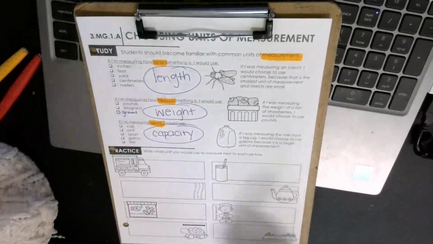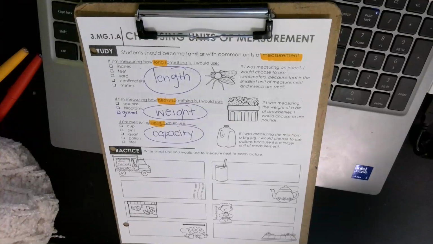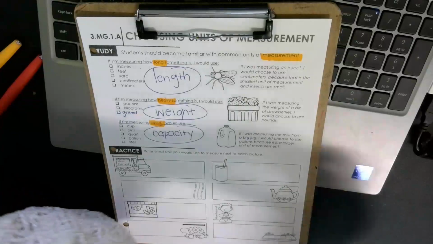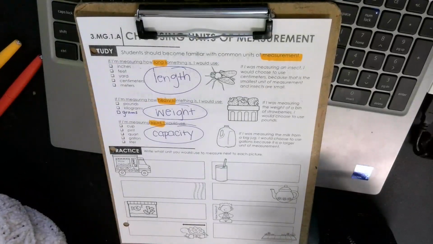I'm going to call popsicle sticks, but stop that or I'll have to take it away. Thank you. I'm going to let y'all talk with your row, but I'm going to pick popsicle sticks.